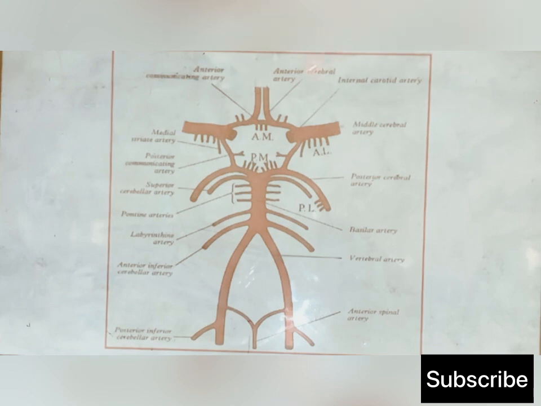So the anterior cerebral artery supplies the medial surface of each of the cerebral hemispheres. Remember, I told you that each of the cerebral hemispheres has about 4 surfaces: superior surface, lateral surface, medial surface, and inferior surface.